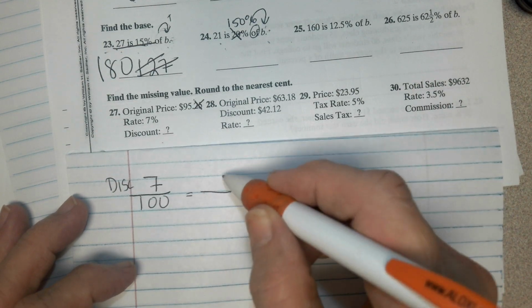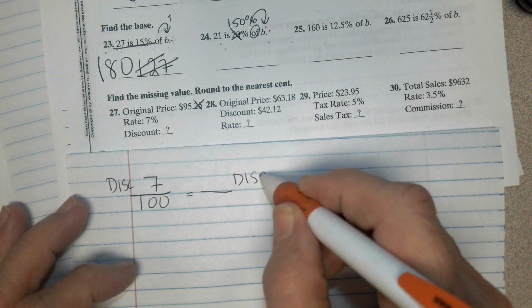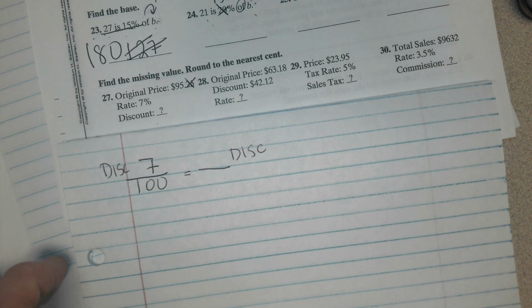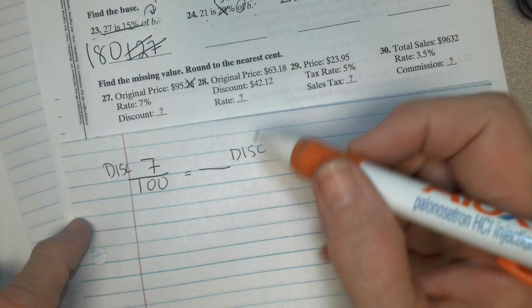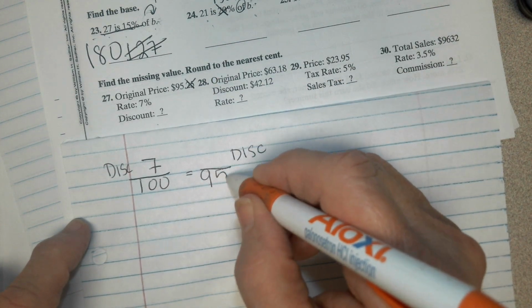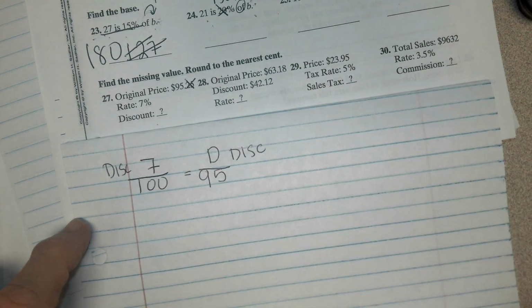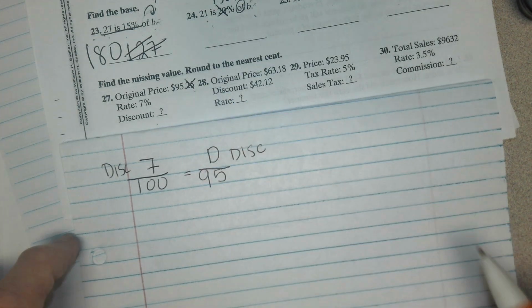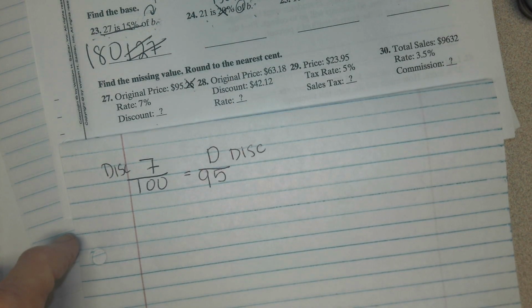And over here, I'm going to be looking for the discount in money. Do I know the original price? The original price is what? Is 95. Okay. So we're looking for the actual discount in dollars. I took off the 25. I'm making an even 95.